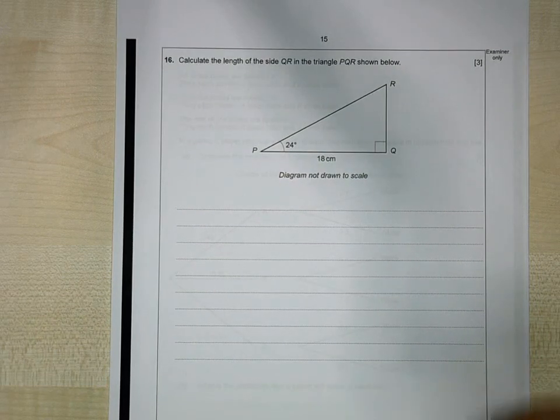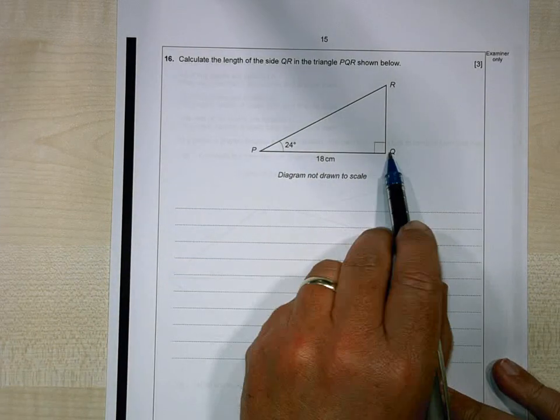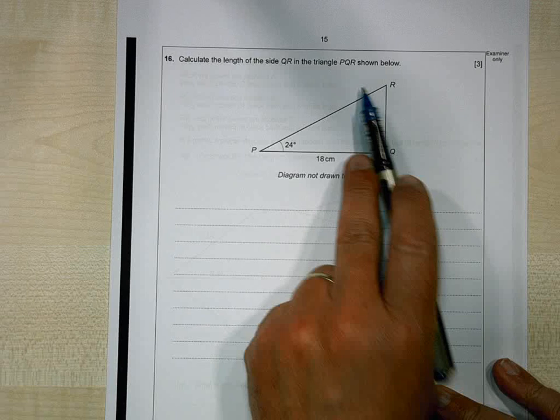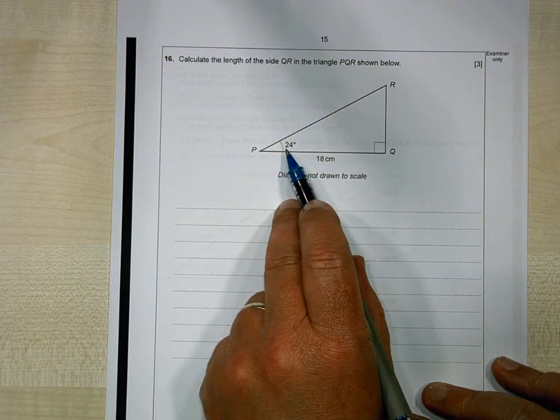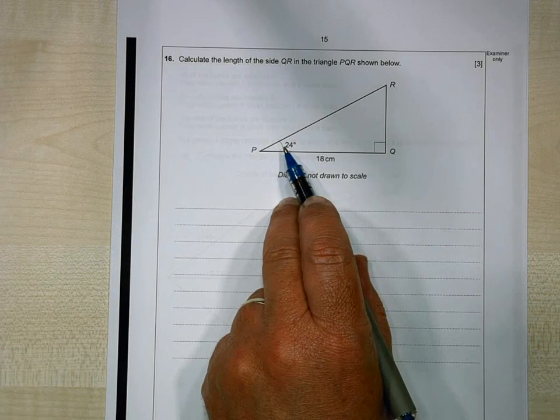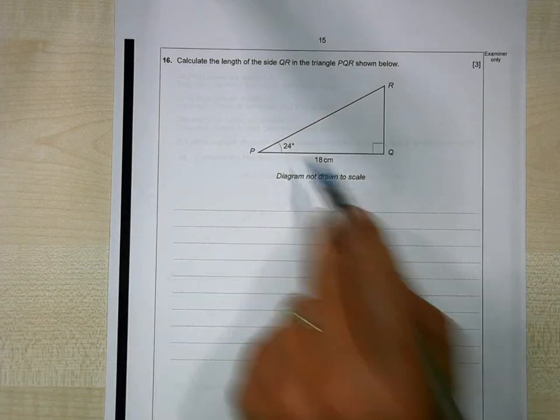Question 16. Back to right angle triangles. Well, I'm going to be surprised if this is a Pythag, because they've already tested that. So calculate the length of the side QR in the triangle PQR shown below. Oh, so now they're giving me an angle. So I'm thinking trig. Okay, right angle triangle. They want the missing side, and I know an angle.